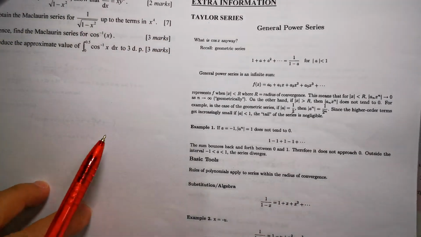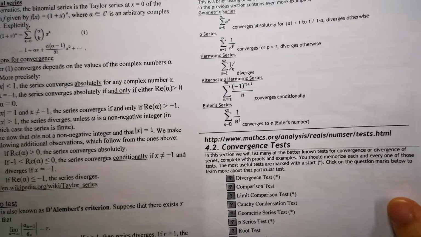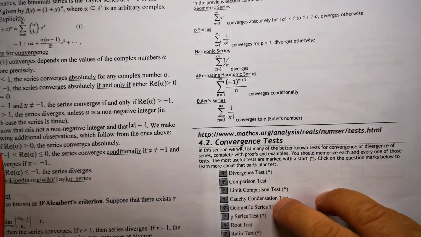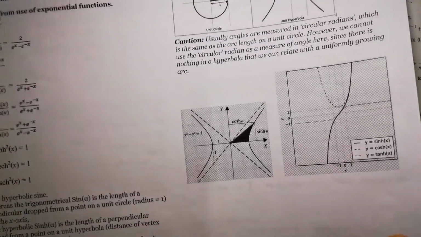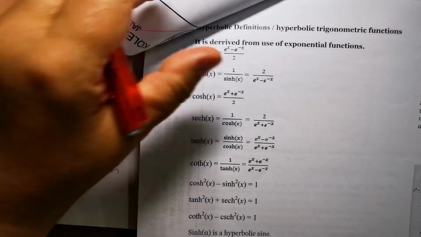Remember the Taylor series. About the Taylor series. About how to use binomial series. And the convergence test. All this extra information I have given you.